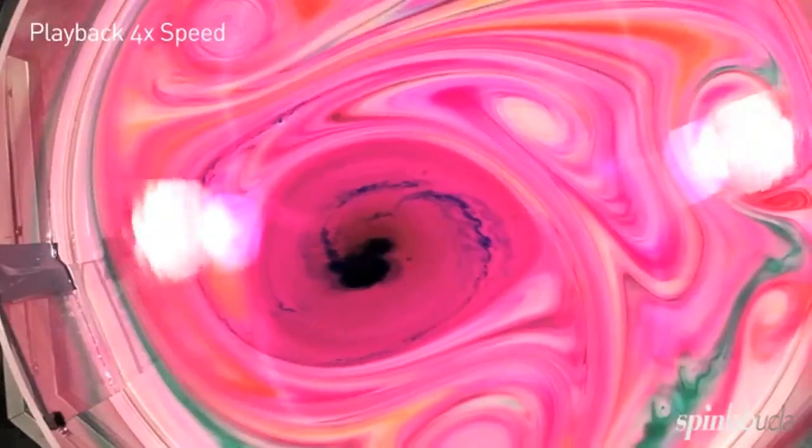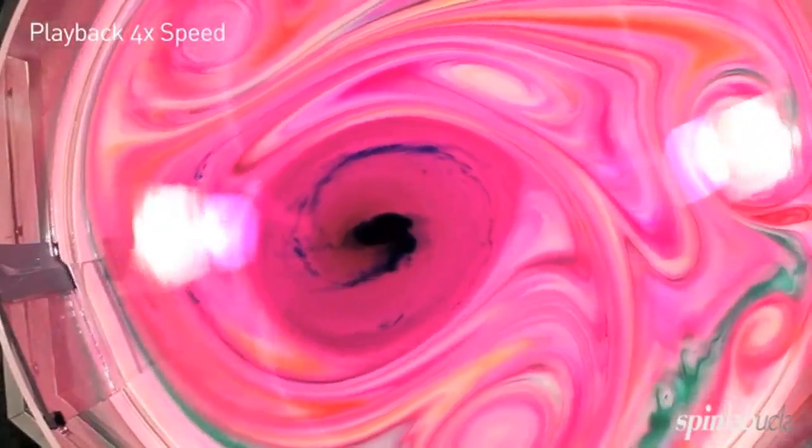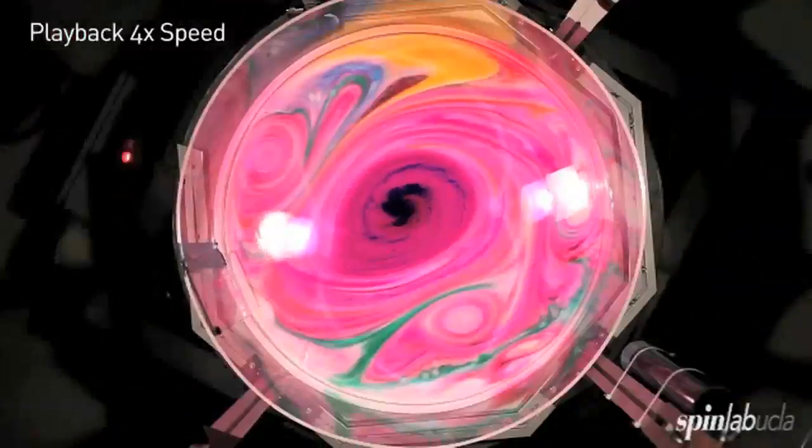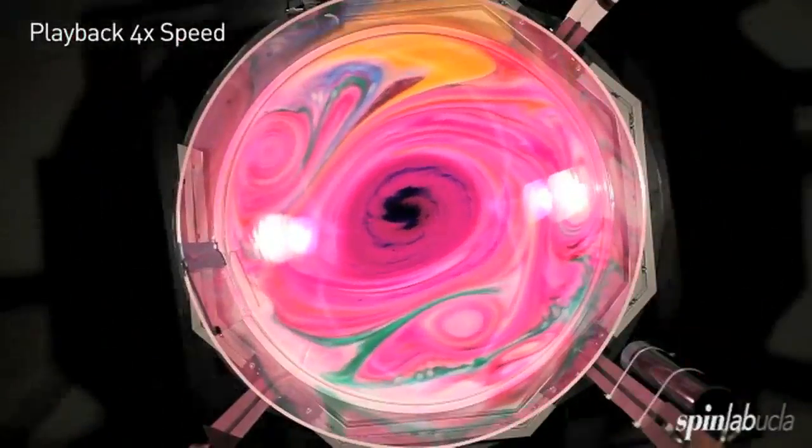Now we've largely failed at mixing the colors together in the rapidly rotating experiment, so lastly we're just going to take a paddle and just paddle it as hard as we can. And that's the next thing we'll see.